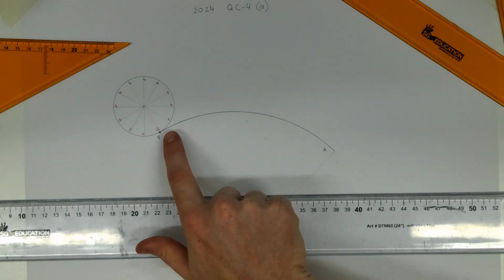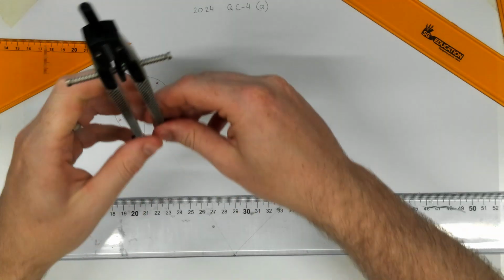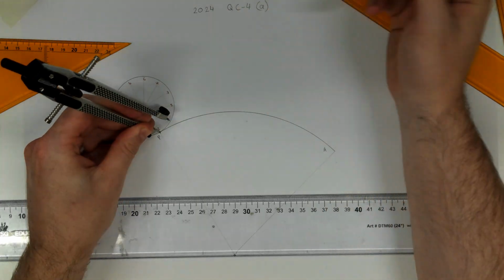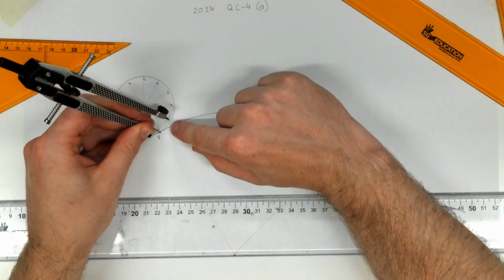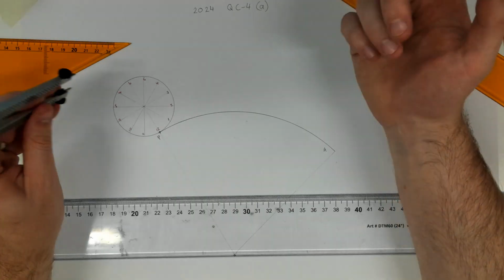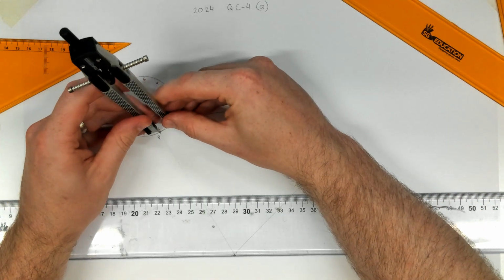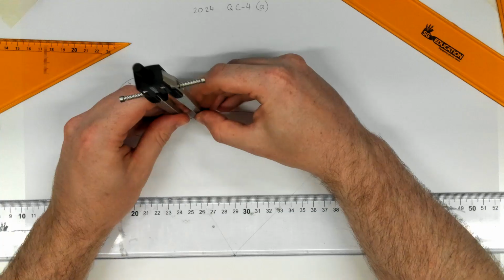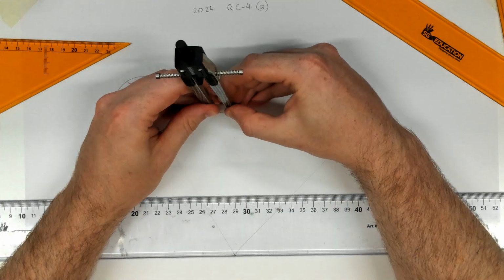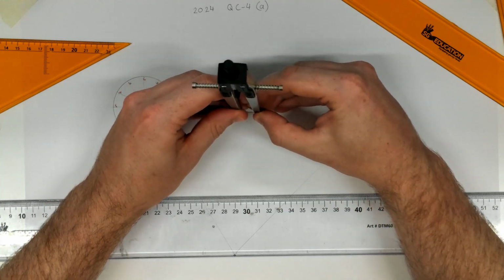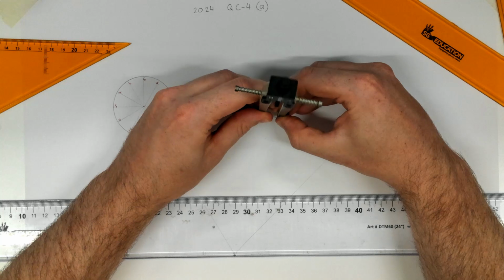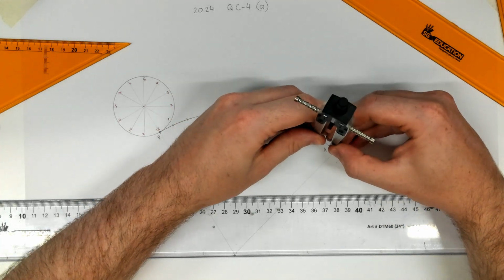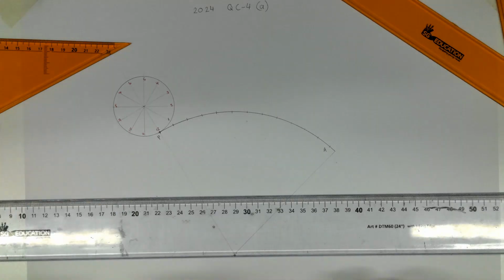Now, to plot those along the ground, what I'm going to do is take the distance between any two of them. Just take it from the start to the first one here, but they're all equal, so it makes no difference. And just mark it 12 times along the ground. So 1, 2, 3... Okay, so there's the 12th one.